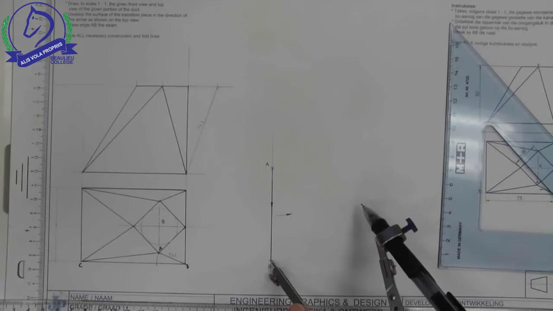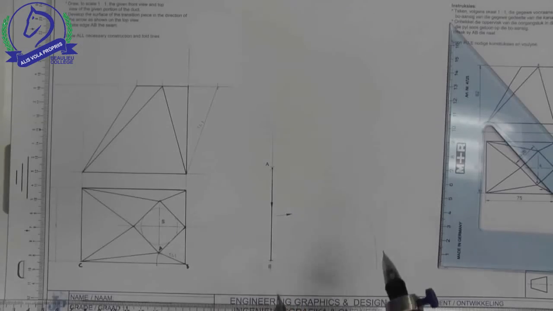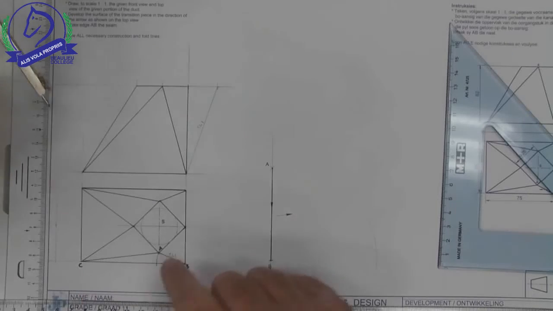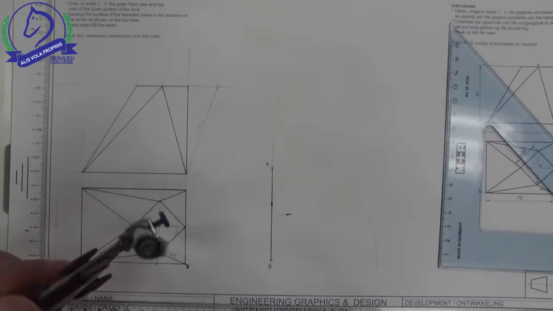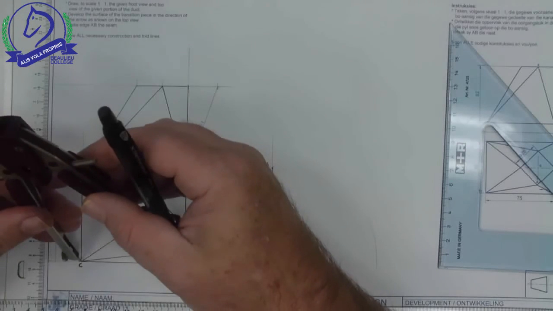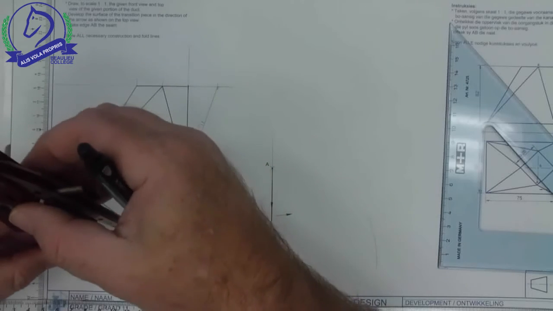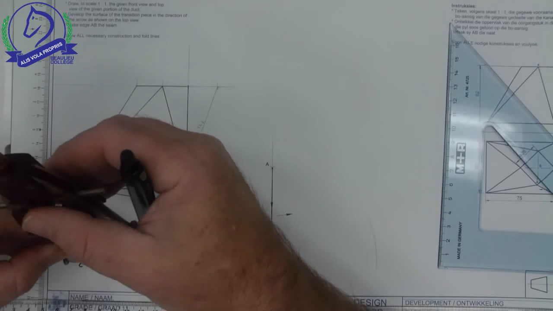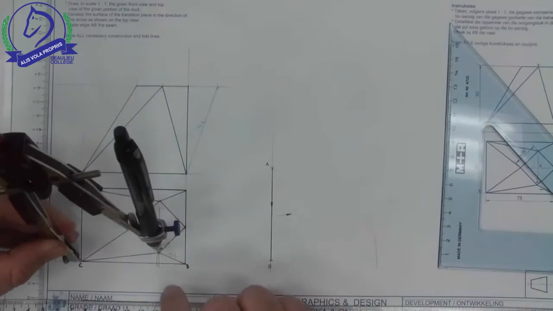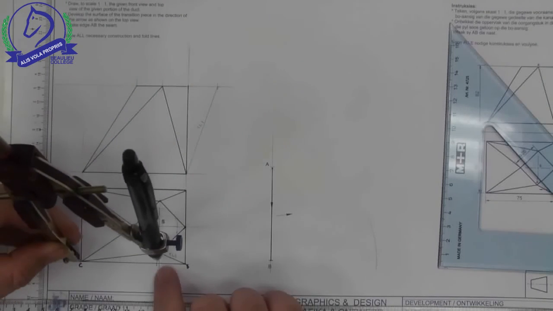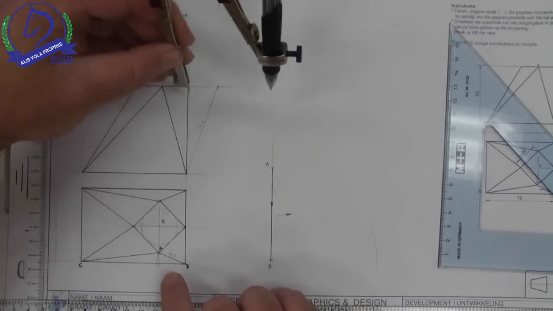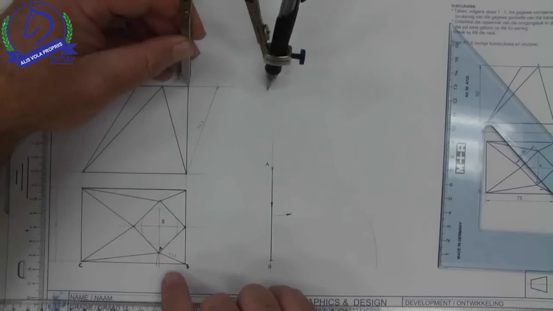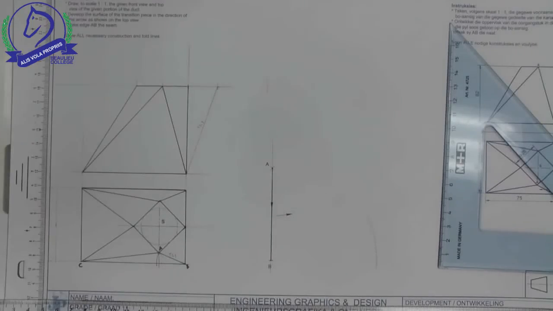Here's my BC distance, and I'm going to draw my arc. Now I need the AC distance. Now that isn't a true length, so what I'm going to do is swing my compass around, take the distance from C to A, and that would be turning it to the horizontal line, bring it up into my construction area and mark that off.